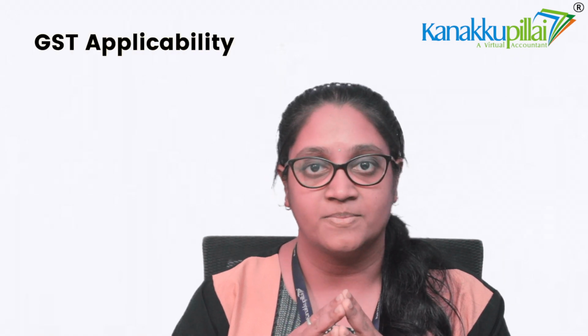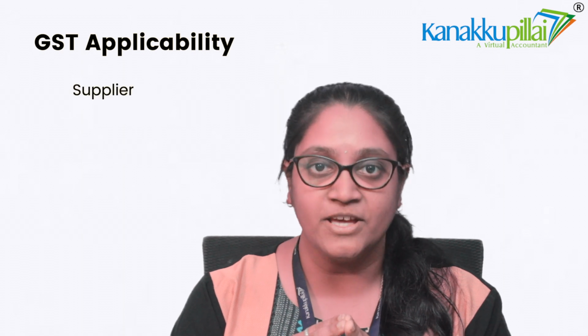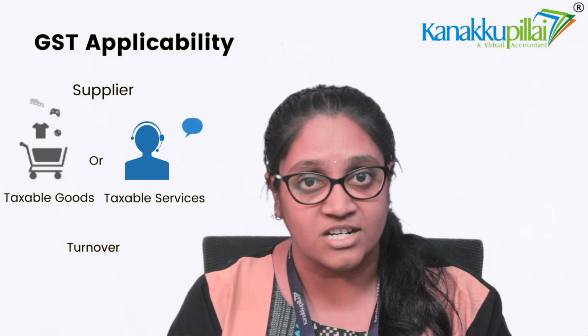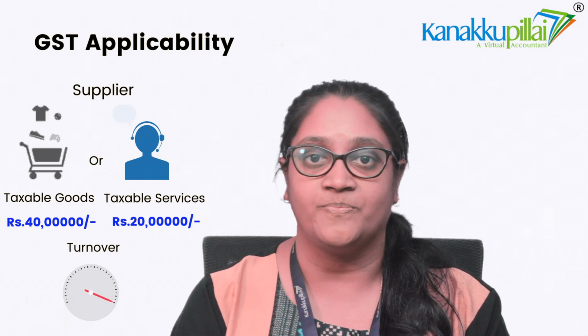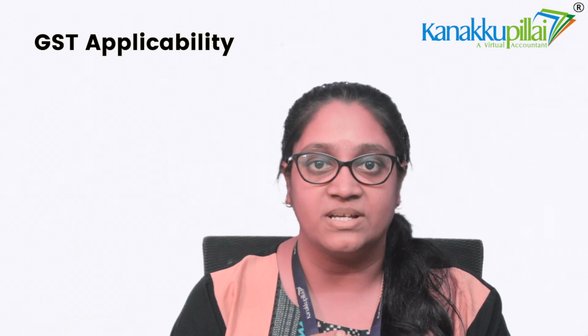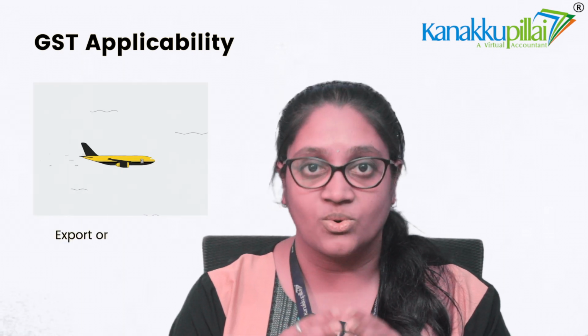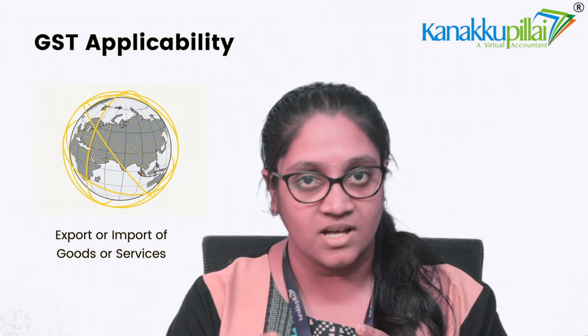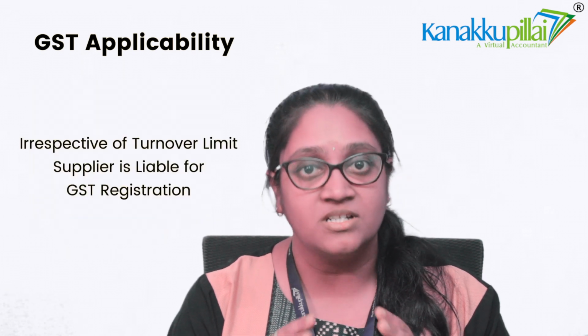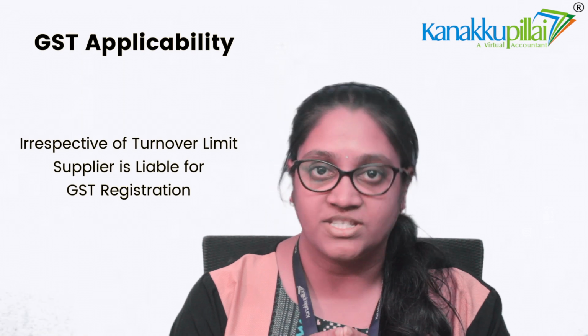First of all, you need to know whether GST registration is applicable for your company or not. In general, if you are a supplier of taxable goods or services and your turnover or expected turnover exceeds rupees 40 lakhs or 20 lakhs respectively, then you are liable for GST registration. However, these turnover limits vary for certain specified states. Also, if you are into export or import of goods or services, then irrespective of the turnover limits, you will be liable for GST registration.